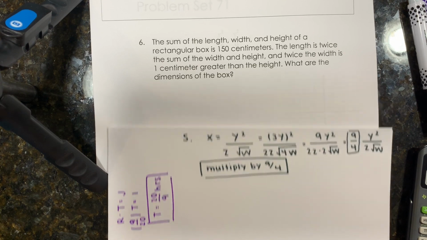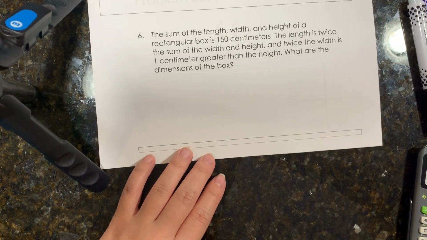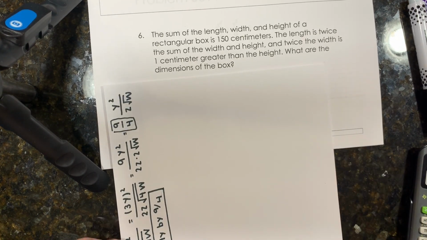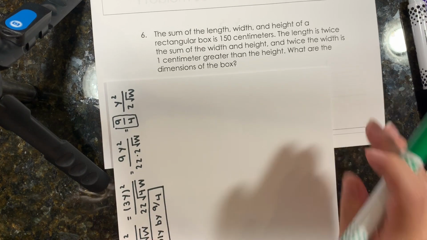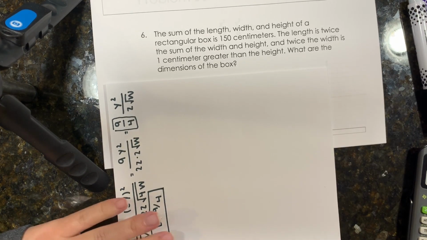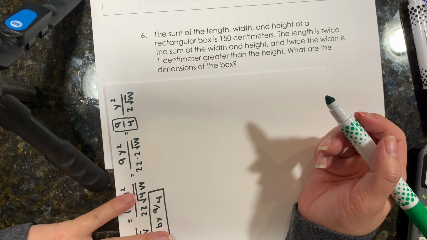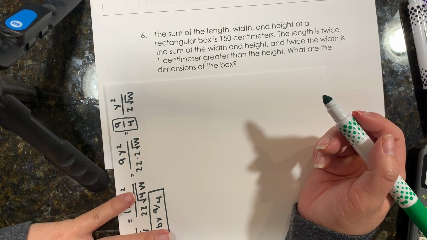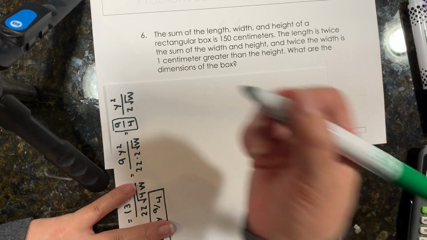Now looking at number 6, we have the sum of the length, width, and height of a rectangular box is 150 centimeters. The length is twice the sum of the width and the height, and twice the width is 1 centimeter greater than the height. What are the dimensions of the box?